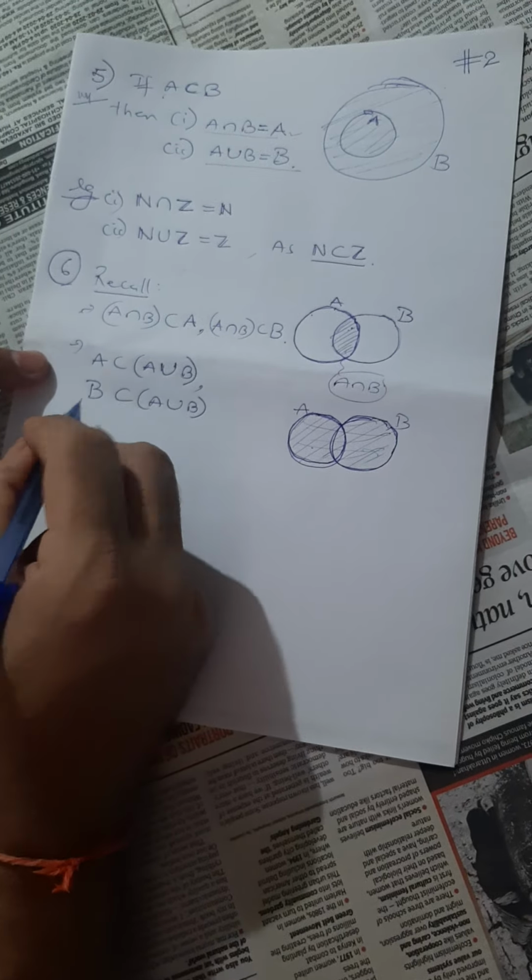Now this one is like A is a subset of B. This is a smaller set, this is a bigger set. So if I take the intersection of these two, that is A intersection B. Now I'll take the union of these two. If I take union of these two, A union A intersection B, I'm taking union of these two sets.